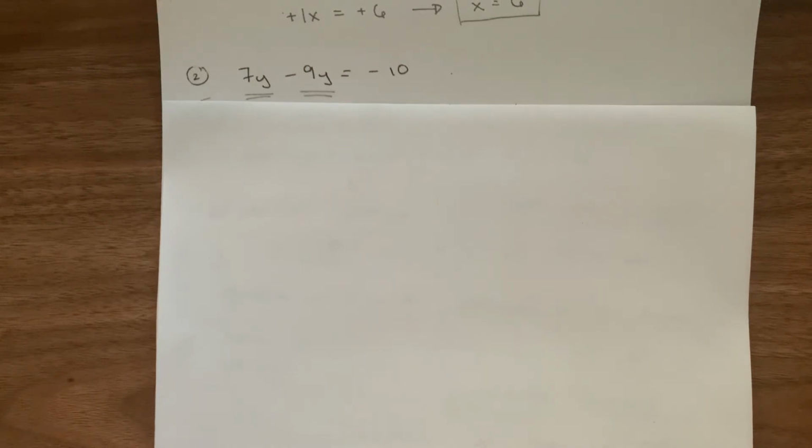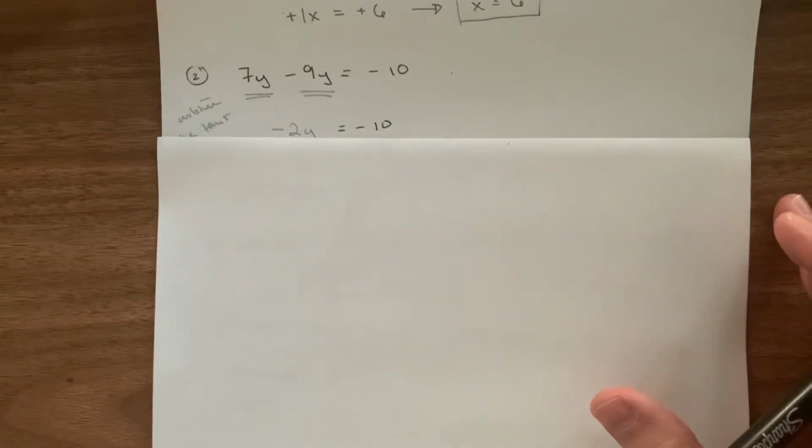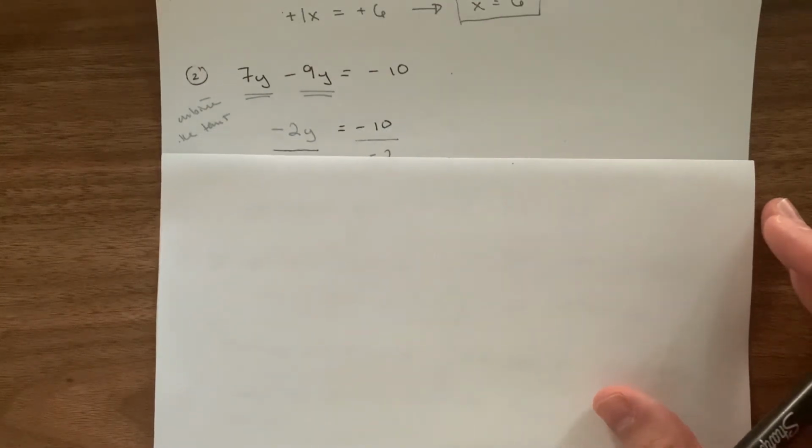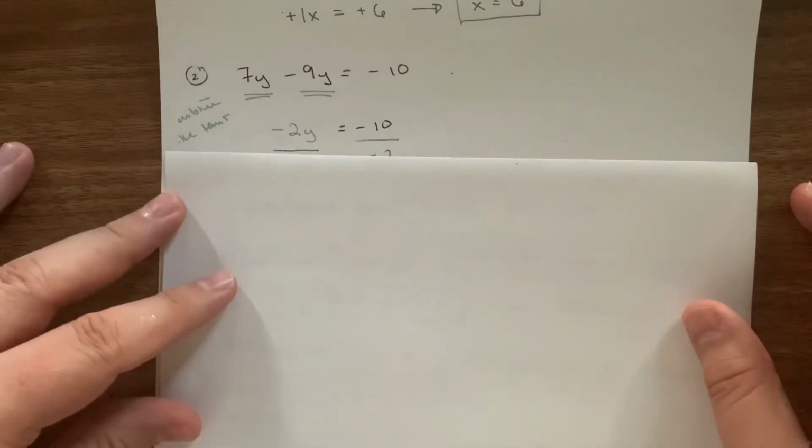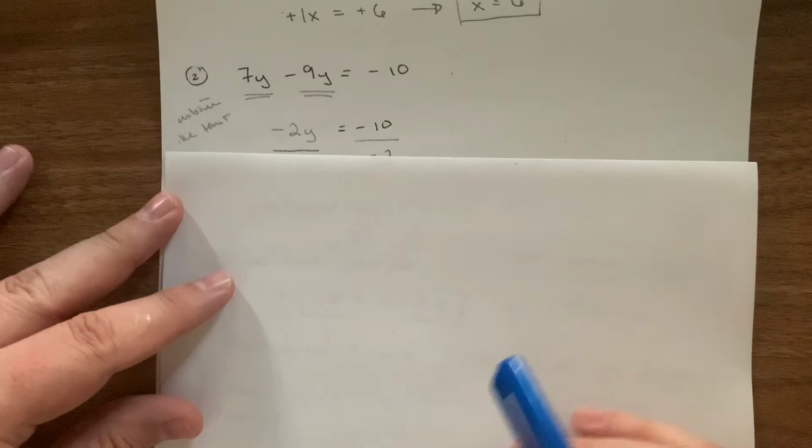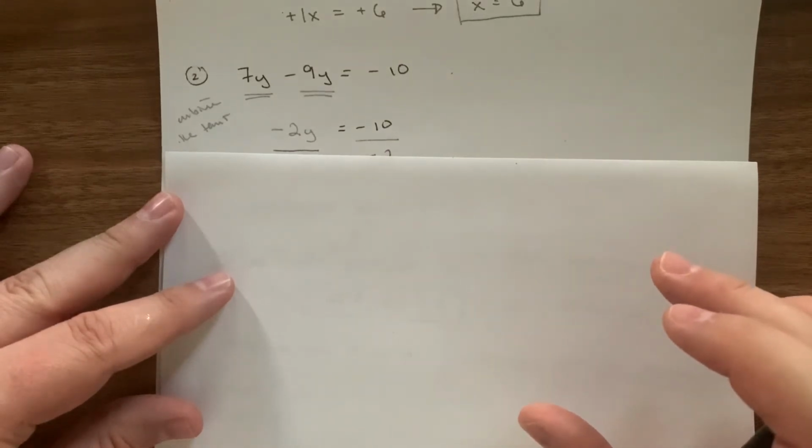We don't need to shift anything around as far as moving things from the left side to the right or vice versa. So I'm going to combine like terms by doing 7y minus 9y right off the bat, right? Combine like terms. 7 minus 9 would be -2. And then, right, -2 of what? So we have -2y. When we combine like terms, we're not going to change the variable, so it's going to still stay a y term.